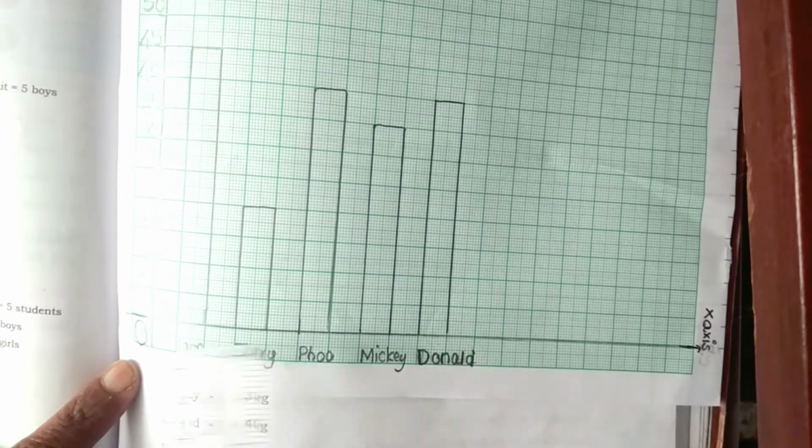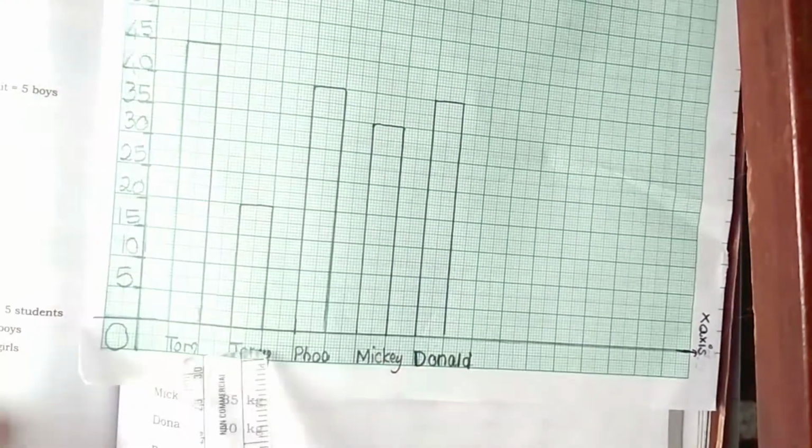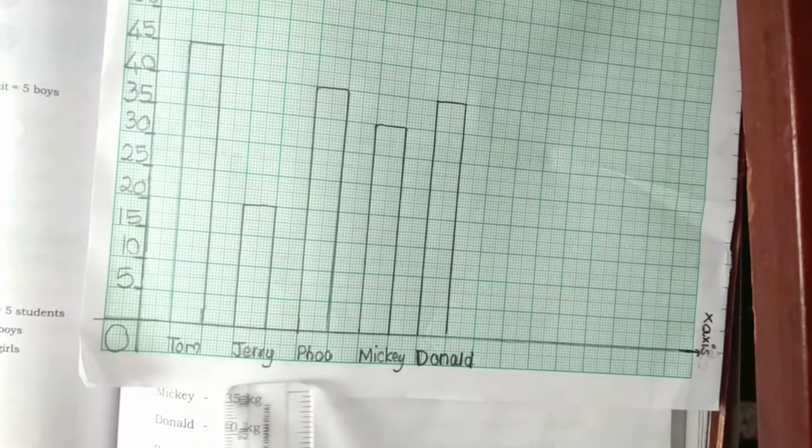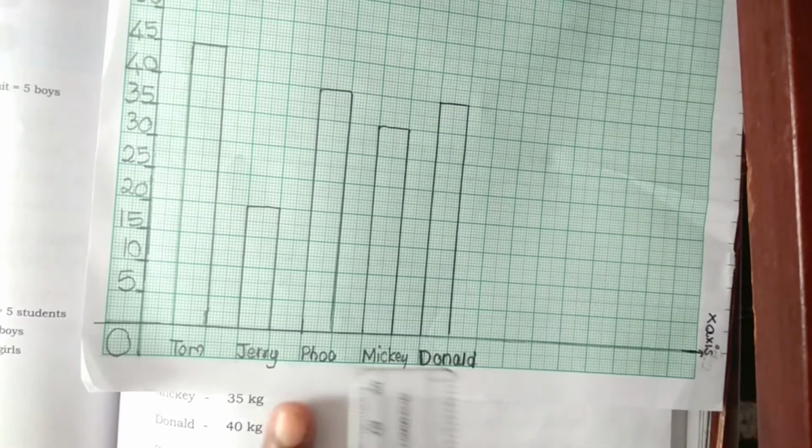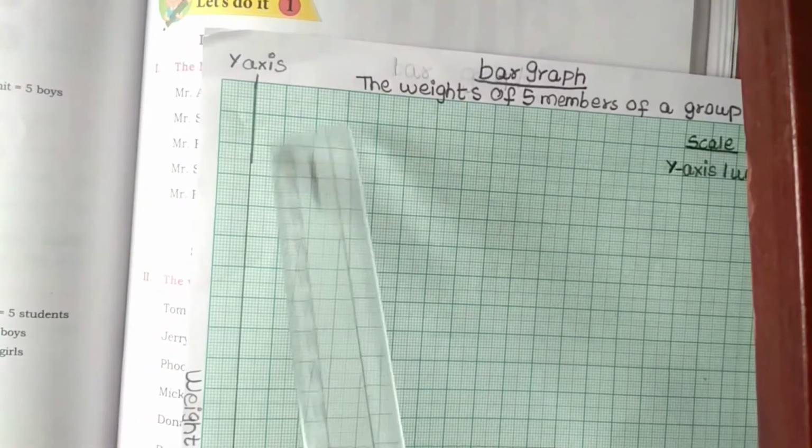On this we have mentioned the names of the cartoons: Tom, Jerry, Pooh, Mickey and Donald. And this is y-axis. This we call it as y-axis. See on the graph paper.